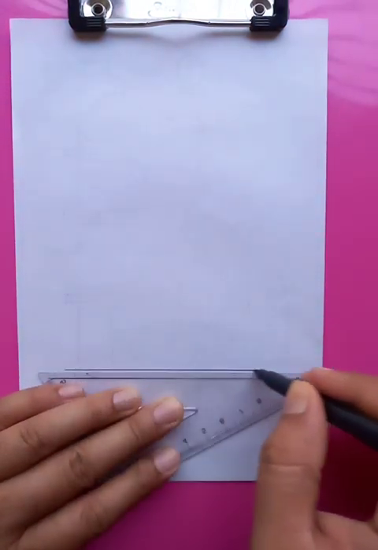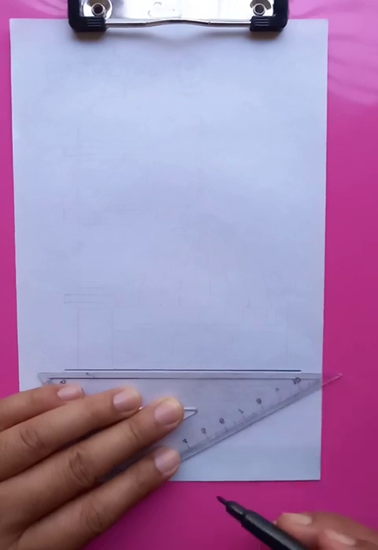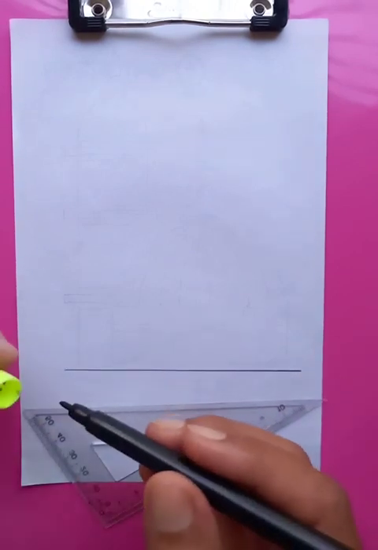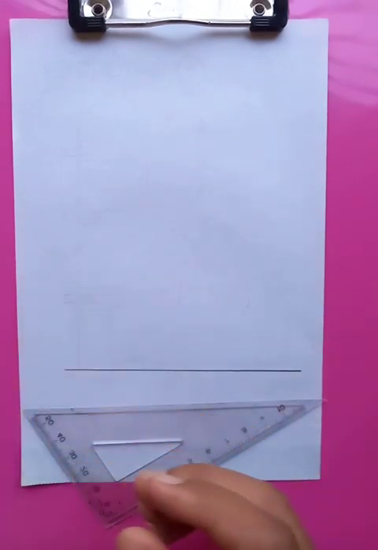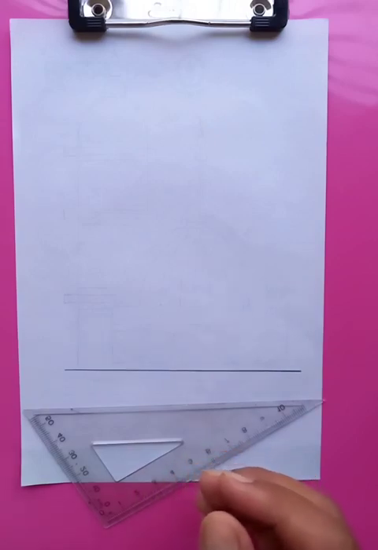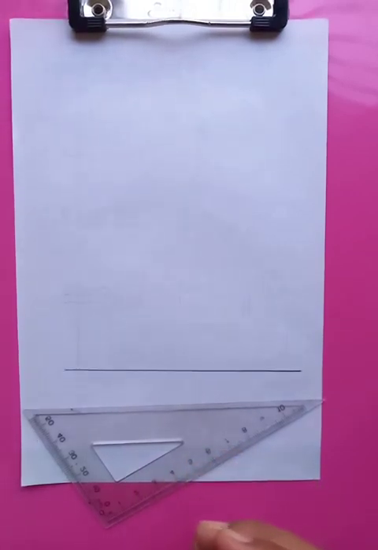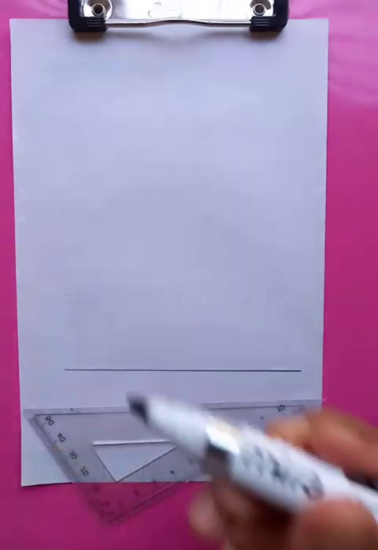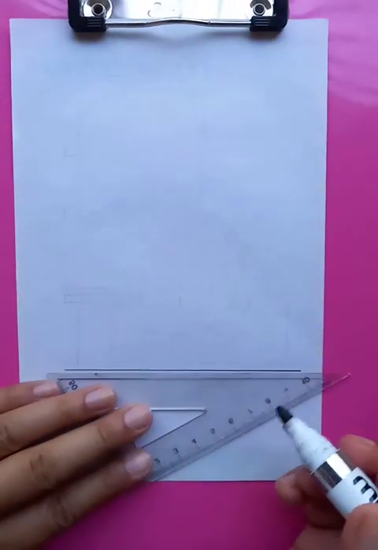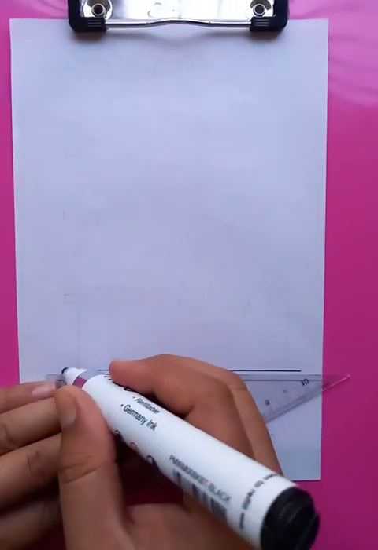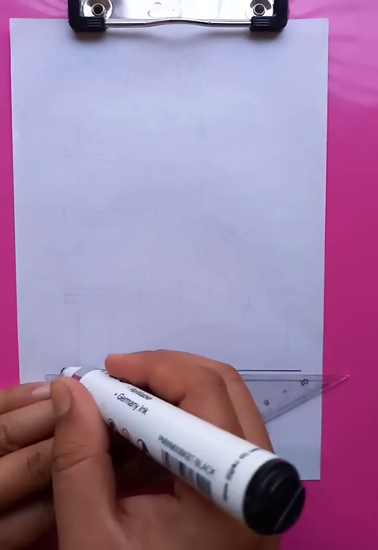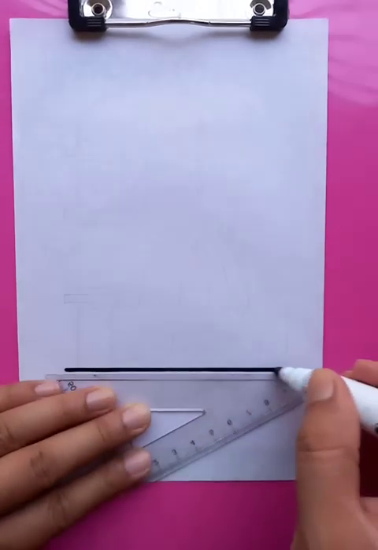The first outline, this is the base. So this marker has very soft lines. We need bold lines with marker. Let's take another one. All right.